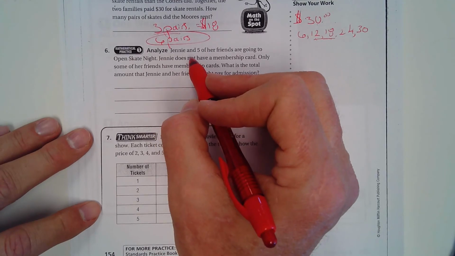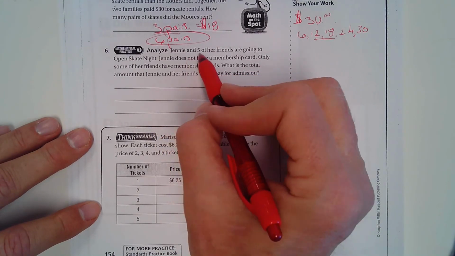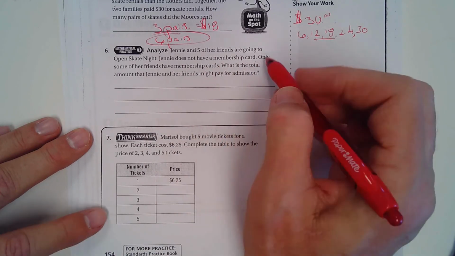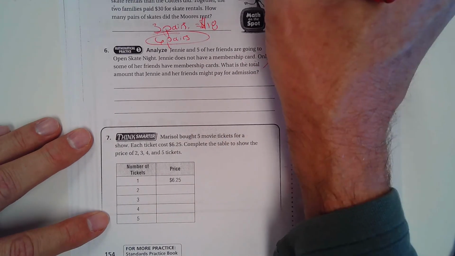How are we doing on time here? Oh, 15 minutes already.